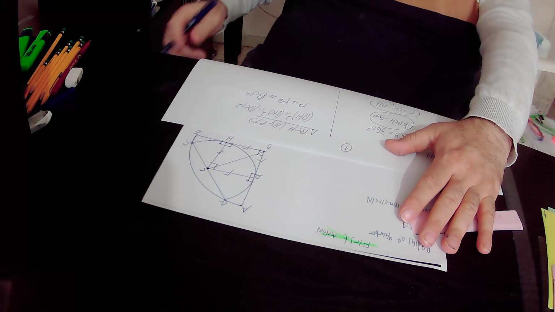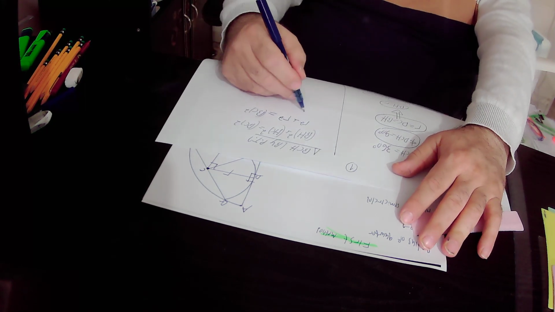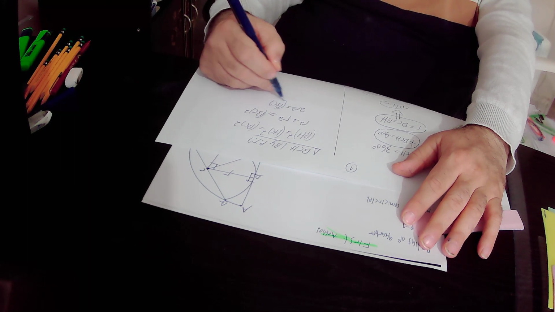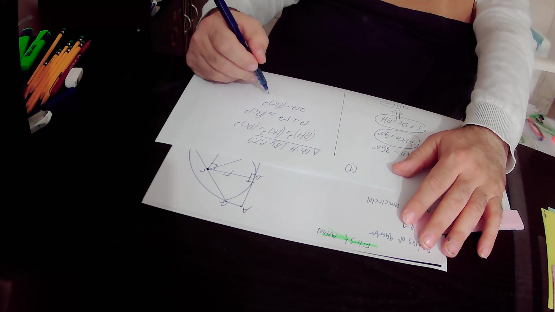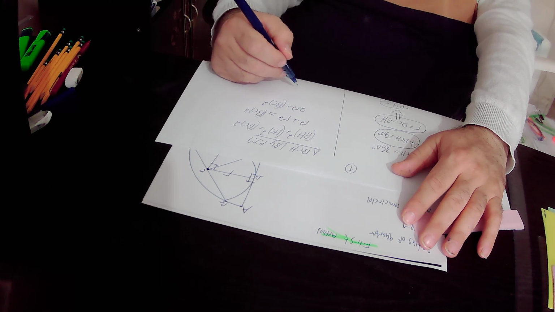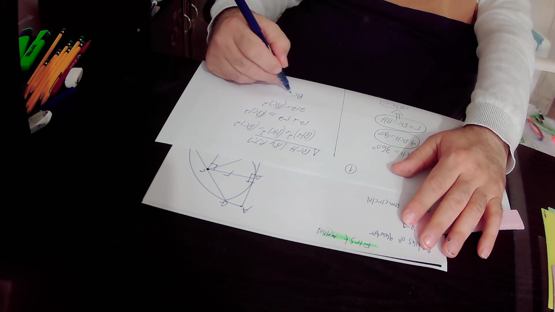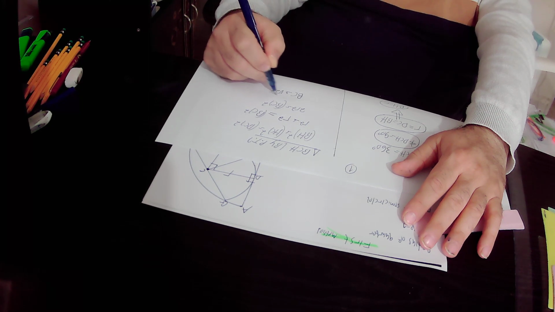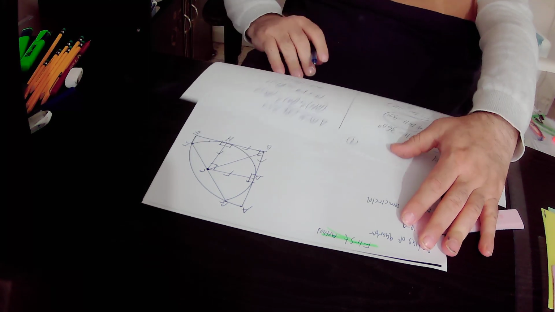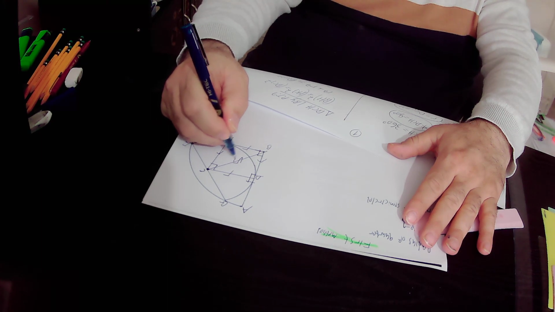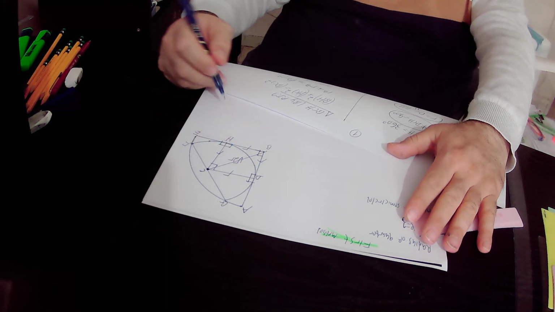So R squared plus R squared is 2R squared, and 2R squared equals BC squared. Here we take a root out of this equation, and we get that the size of the diagonal BC of the square is equal to the square root of 2 times R. So we can write that BC equals the square root of 2 times R.